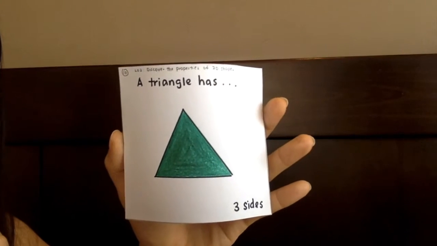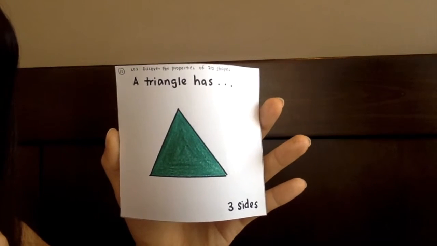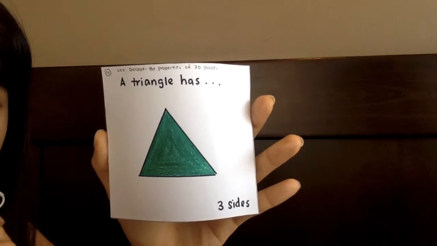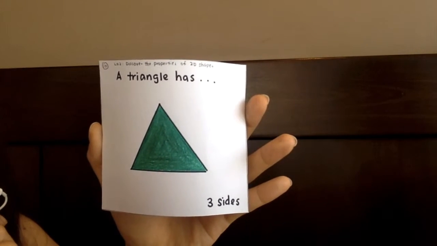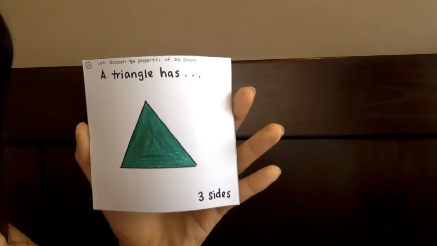After identifying the square cake, Wallace will put the cake in the trolley and proceed to the next item on the list that his mother needs. The next item that his mother needs is a triangle onigiri, where in this scene, Wallace would first discover the properties of the 2D shape, which is a triangle. How many sides does a triangle have? A triangle has 3 sides.